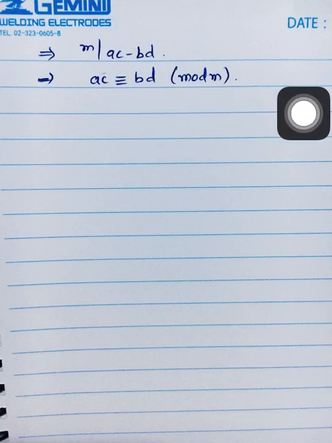So these are the basic theorems about congruence. We discussed here the definition of congruence, some examples of congruence, and also some results and theorems we proved about congruence.